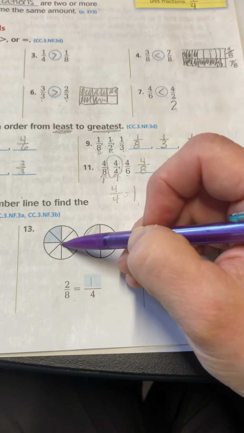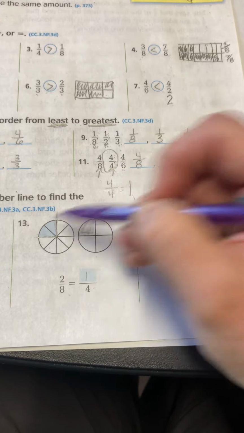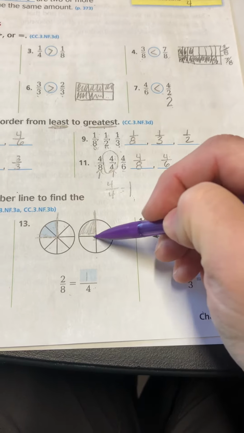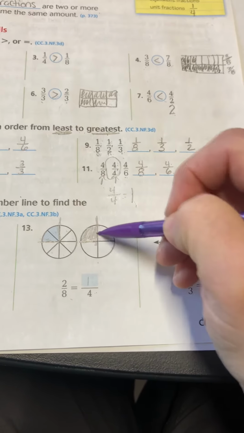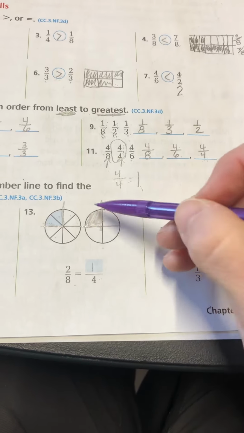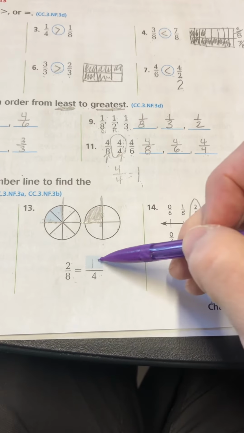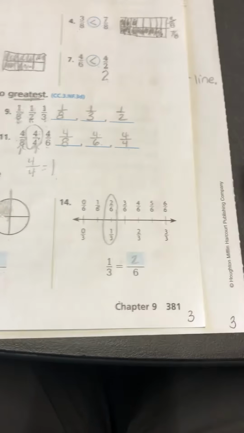And then we already have it drawn for us into quarters, into 4. But we want it to be equivalent, so it needs to color in the same amount. So here, we color in the same amount. So how many fourths does that use up? 1. So 2/8 is equal to 1/4.